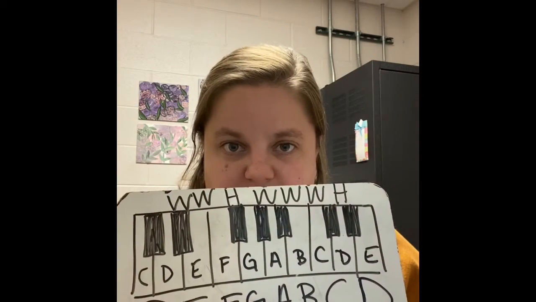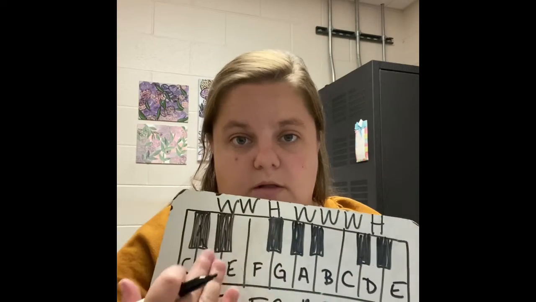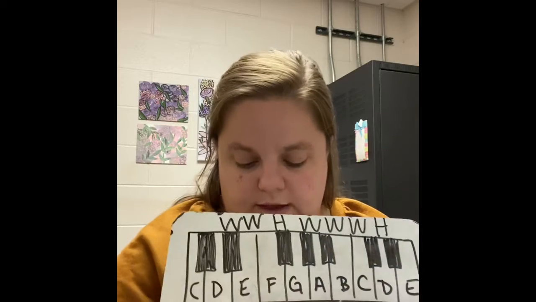So I can fill in the letters that are gonna go in between, because I know I'm gonna use every single one of these letters, only once. So there they are. So far, so good? Cool. Now I need to go through and make sure that this follows this rule. Whole, whole, half, whole, whole, whole, half, okay?